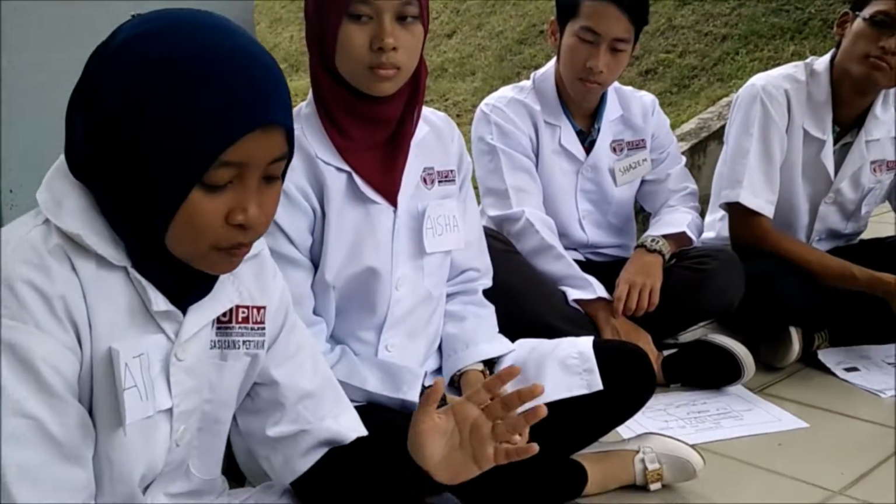Okay, thank you, Amira. Now that everyone has explained the main points, for a clearer picture, Najah, could you tell us how hemoglobin is measured by spectrophotometer?